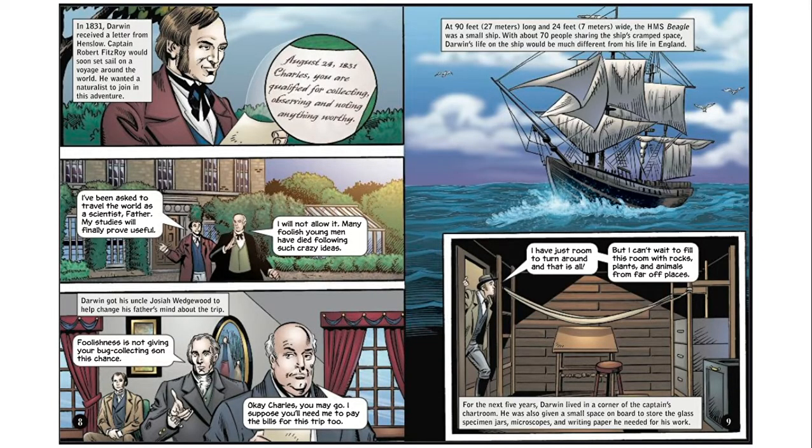In 1831, Darwin received a letter from Henslow. Captain Robert Fitzroy would soon set sail on a voyage around the world. He wanted a naturalist to join in this adventure.